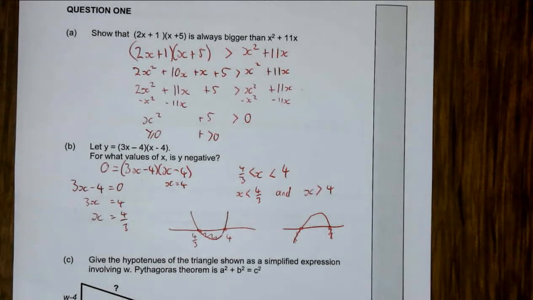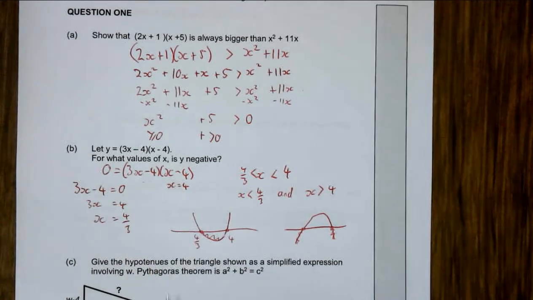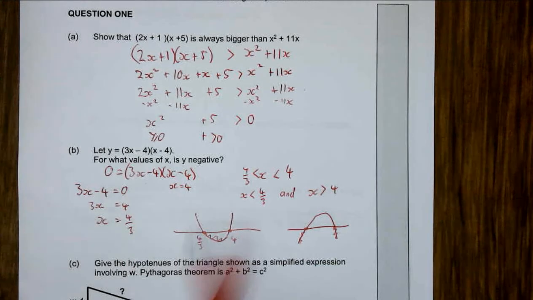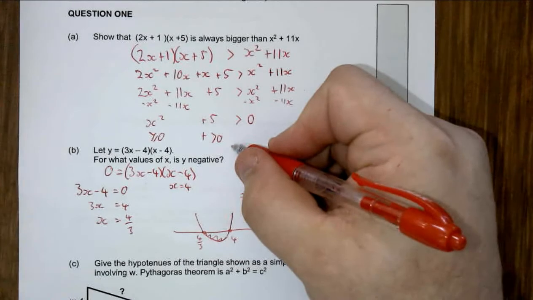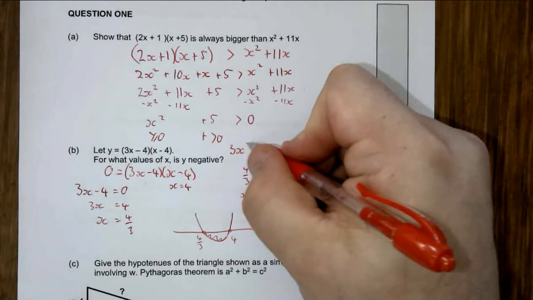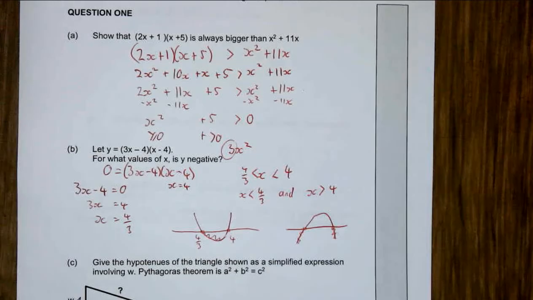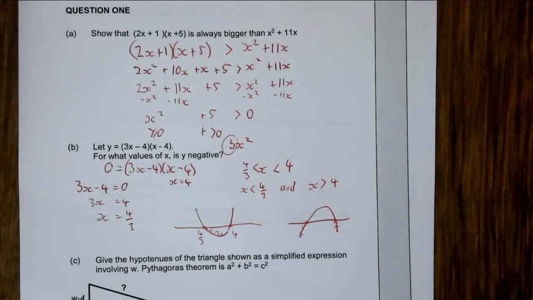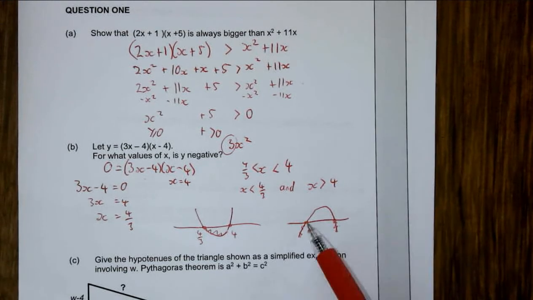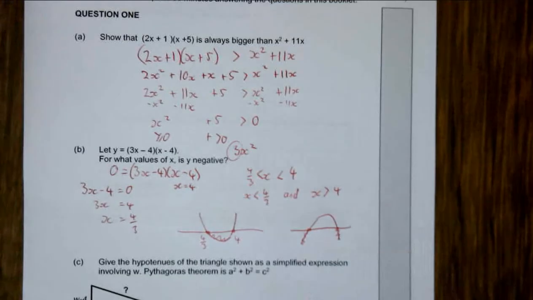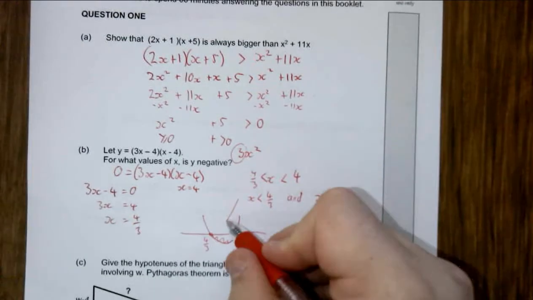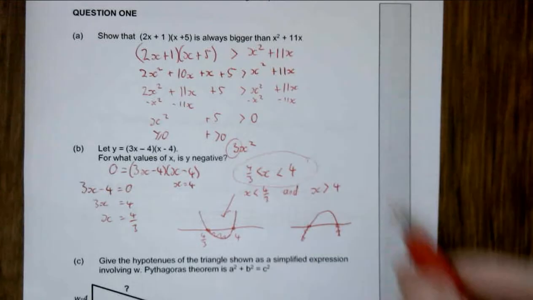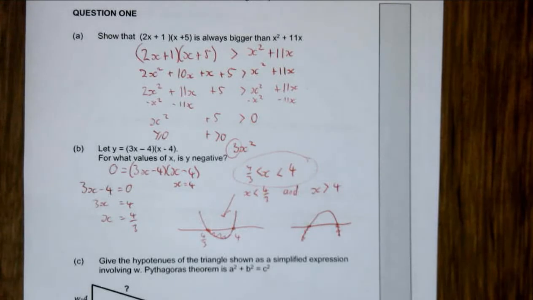Or there's kind of a shortcut way, which is to say, if I expand this, so let's expand this equation just here. What do I get? What's the first thing I get? Right, that's as far as you need to go to tell, because if this number here is a positive number, then it's going to look like this. It's an upright, I don't want to say, a happy parabola. If it's a sad parabola, it's because that number is negative. So because this number here is positive, you've got this one, which means your answer is where x is between 4/3 and 4.